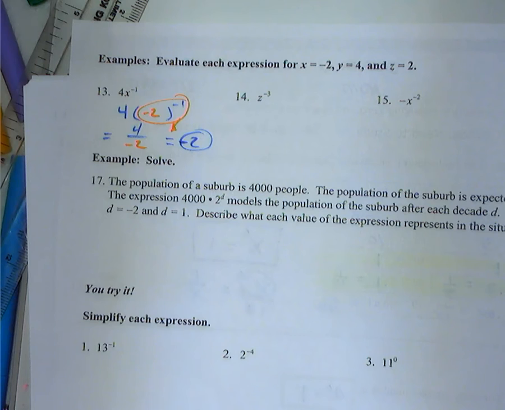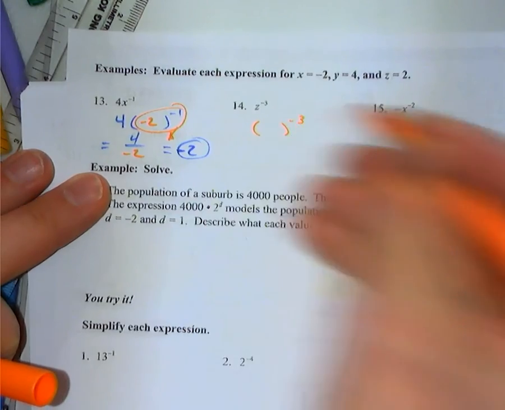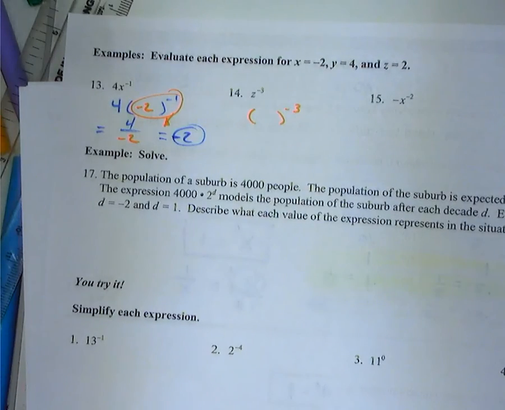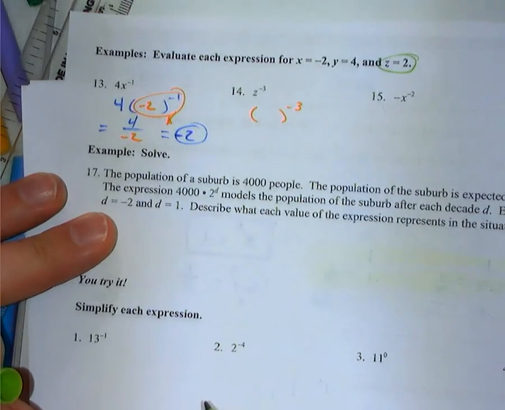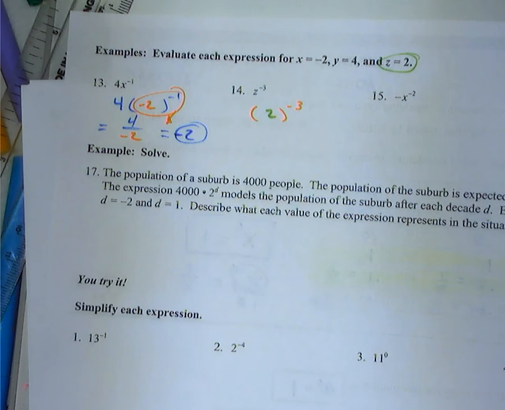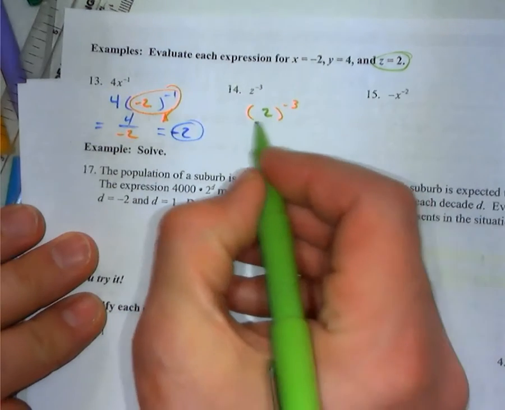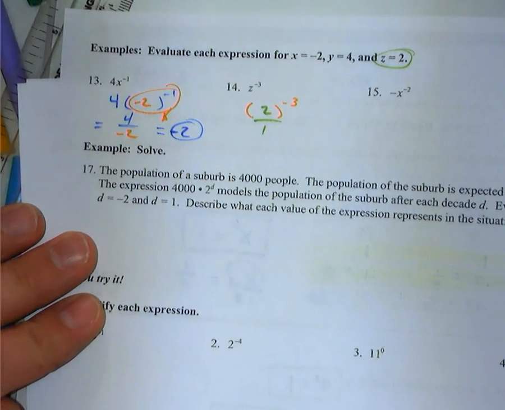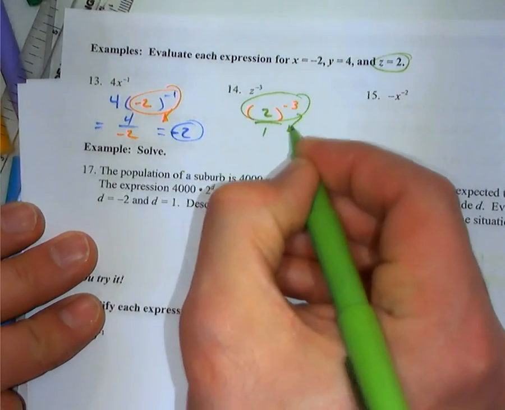All right, so I take a look at the next one. I got z to the negative 3rd power. If I look at z, z is 2 here. So go ahead and plug that in. Again, now we have a negative exponent. So what do we do with that negative exponent? What do we do with that 2? Move it uptown or downtown? It's uptown right now, so move it downtown. So we're going to send this guy down.